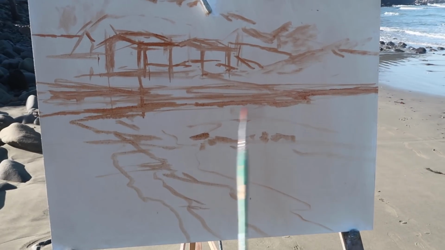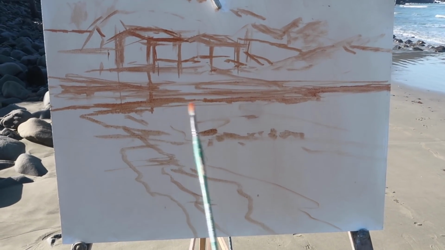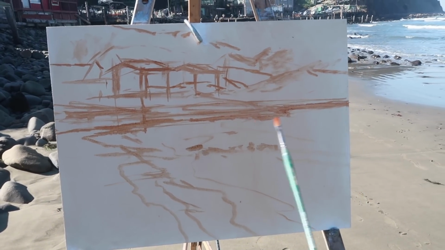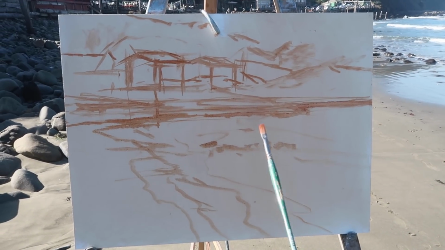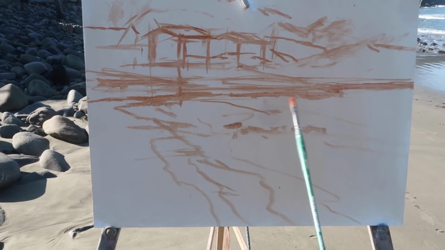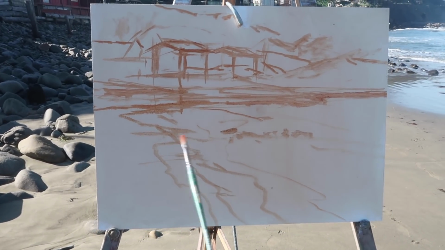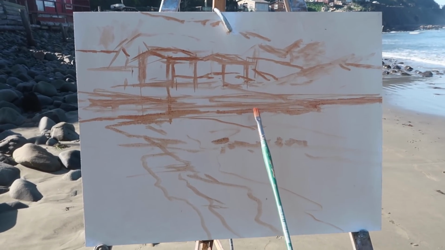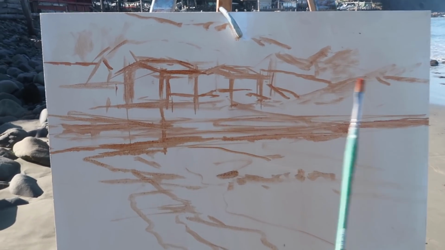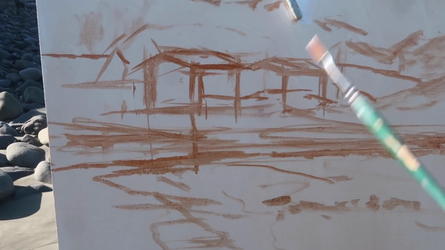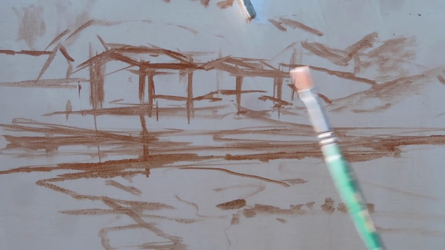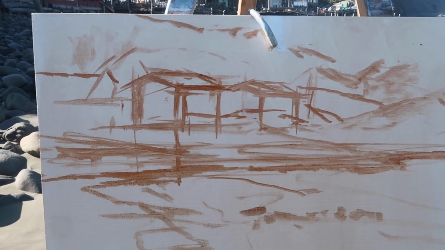Alright, so here's the composition. First I just established where I wanted the water line. I was thinking of having it at the top third using rule of thirds, but I didn't like that so much, so I dropped it down a little bit. I don't want it to be dividing the canvas in half, so it's just a little bit above the halfway mark. And for the houses, I just did some simple lines, like little boxes, just to see if the position was where I wanted it.